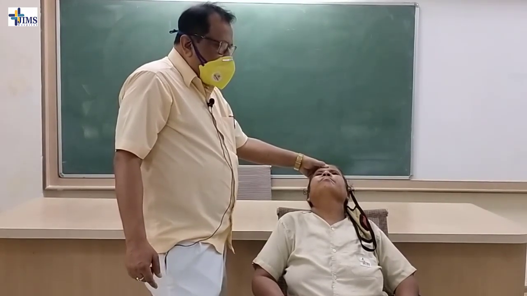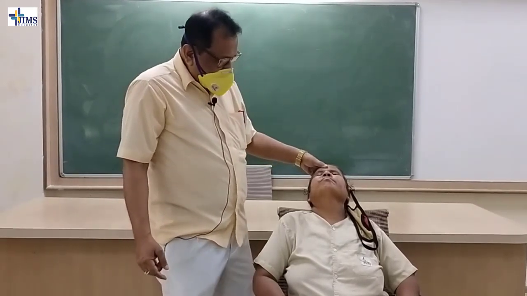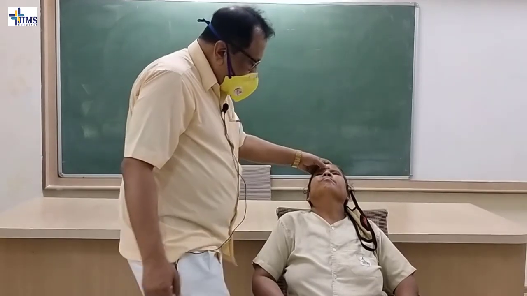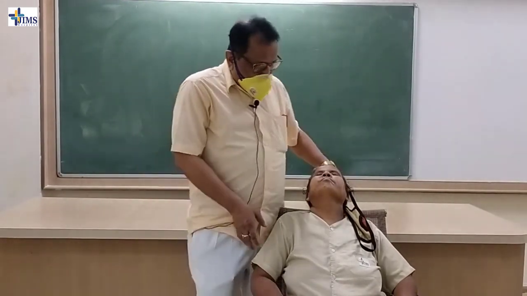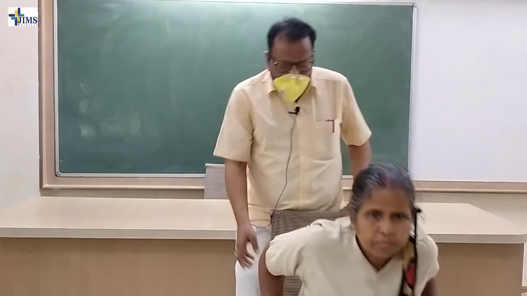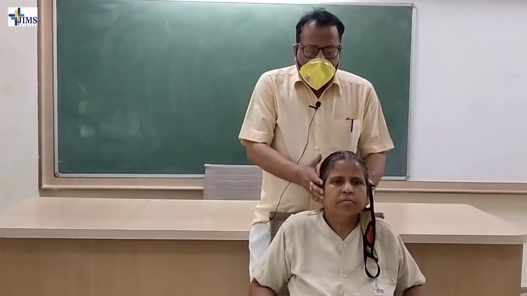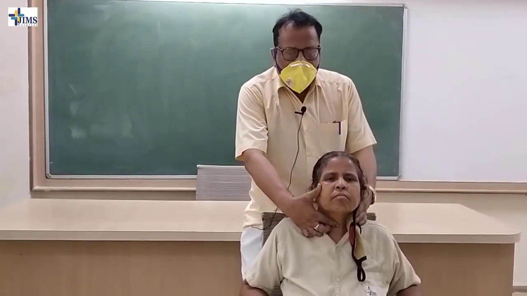How to palpate the thyroid gland is very important. I will show you when there is a goiter. You have to inspect the thyroid gland from the front, from the sides, and then you have to palpate the thyroid gland from the back. Let's tilt like this. We start palpating like this, just the lower border.